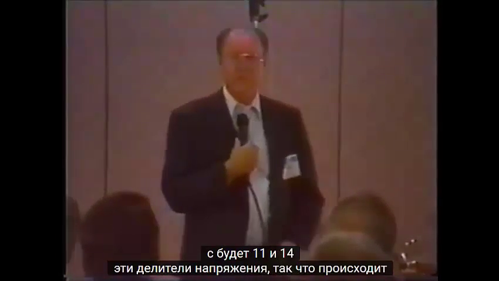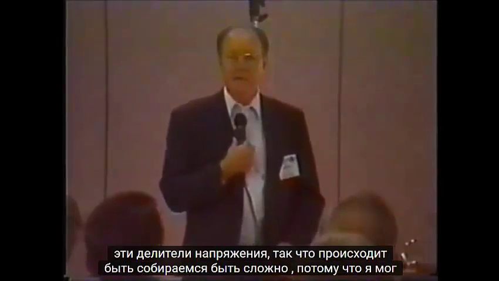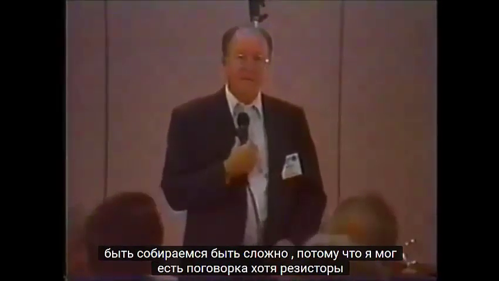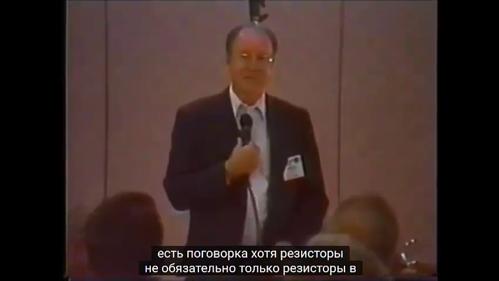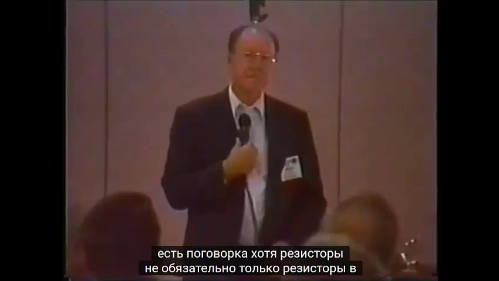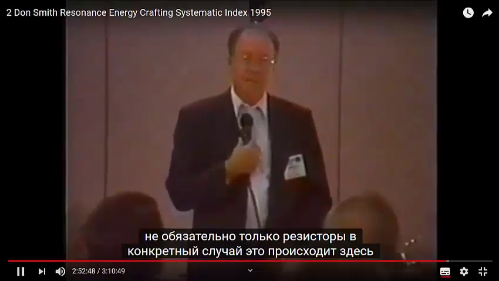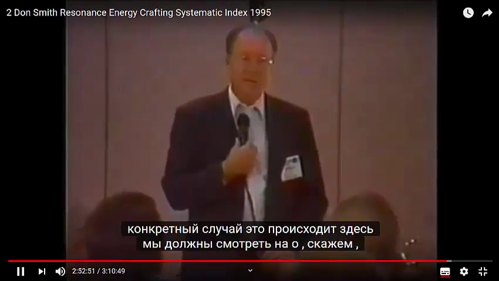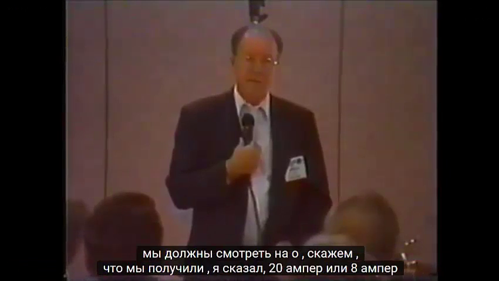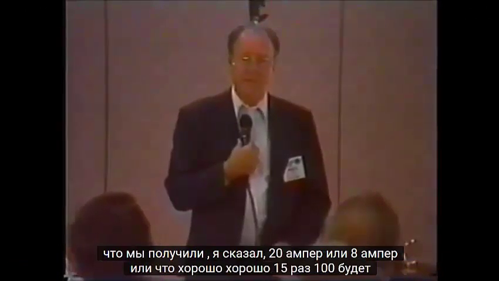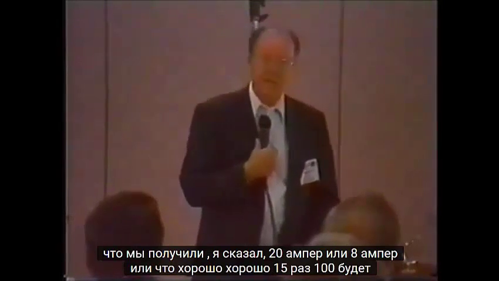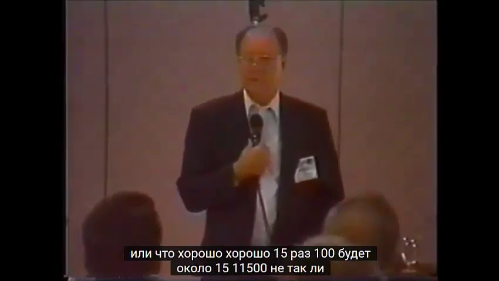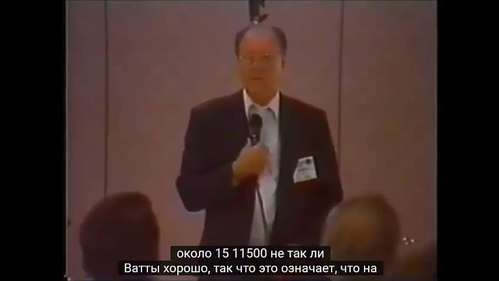Those voltage dividers, that's going to be tricky because, like I was saying a while ago, the resistors aren't necessarily just resistors. Yeah, but given the assumption that you have indeed used pure resistance in those locations, dealing with the wattages... Well, in the particular instance that's going on here, we have to look out for about, let's say, did I say 20 amps or 8 amps or what? About 15 amps or so. Okay, well, 15 times 100 would be about 1,500, wouldn't it? Watts. 1,500 watts of energy.